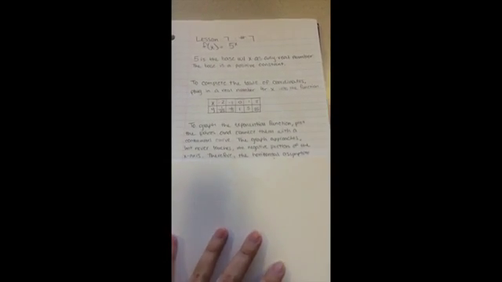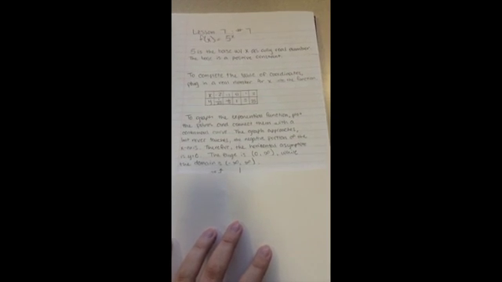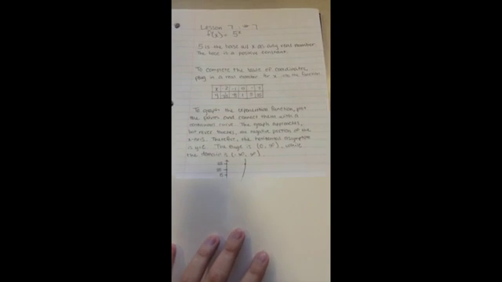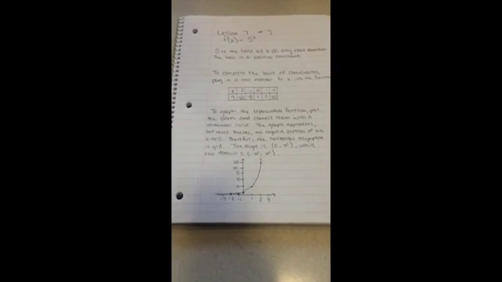To graph the exponential function, plot the points and connect them with a continuous curve. The graph approaches but never touches the negative portion of the x-axis. Therefore, the horizontal asymptote is y equals 0. The range is 0 to infinity, while the domain is -infinity to positive infinity.